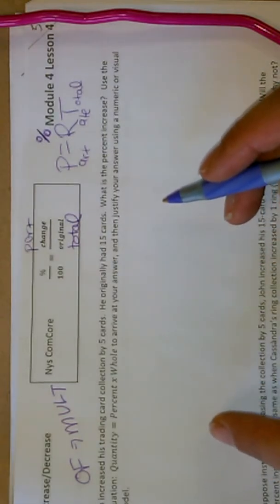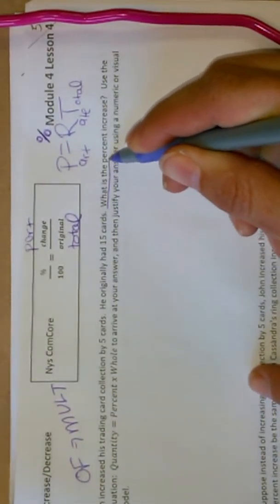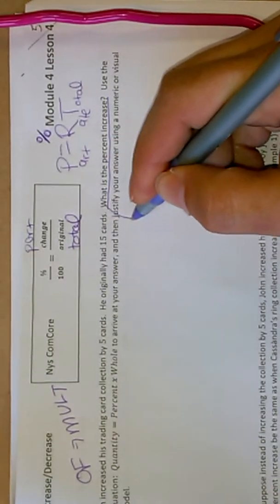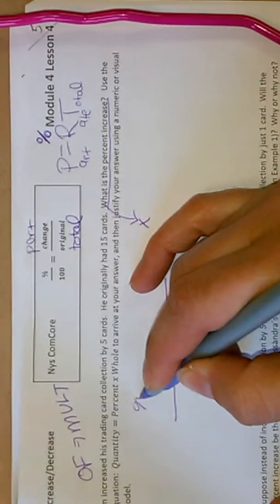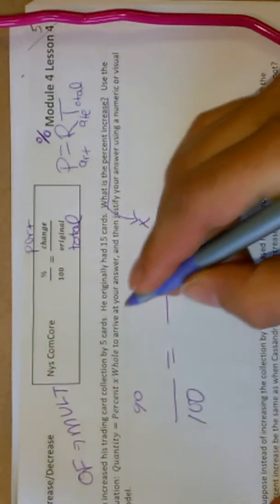I'm going to want you to write this answer on the whiteboard. The question in a word problem is almost always right at the end. What is the percent increase? So X is percent increase. So since we're doing percent, we're going to write our formula. Percent over 100 is over of.